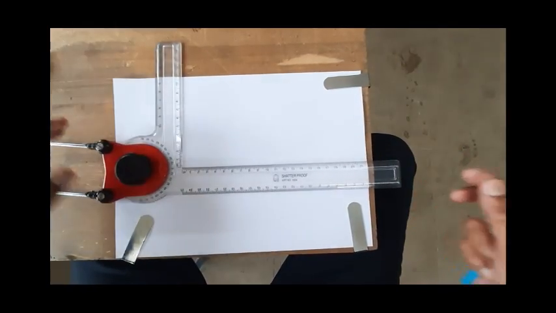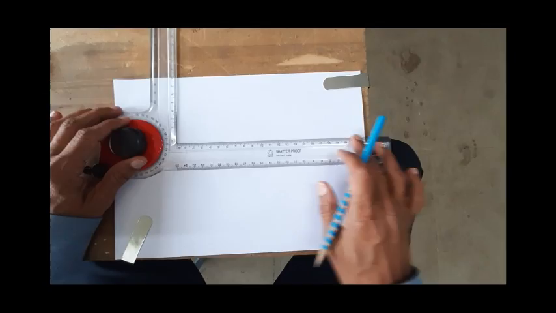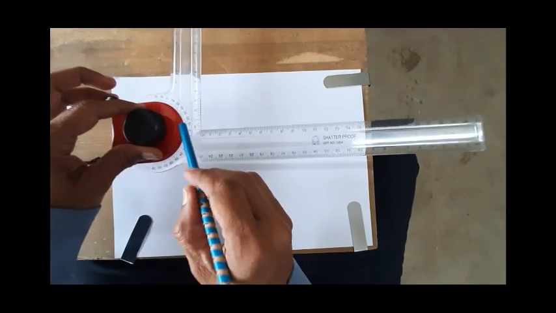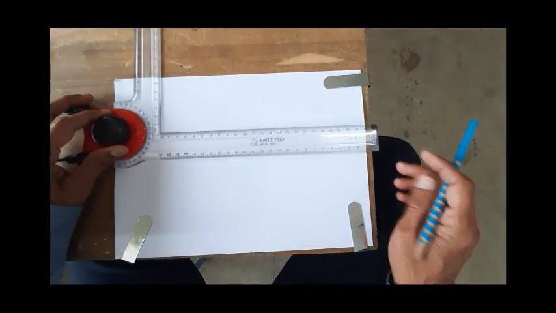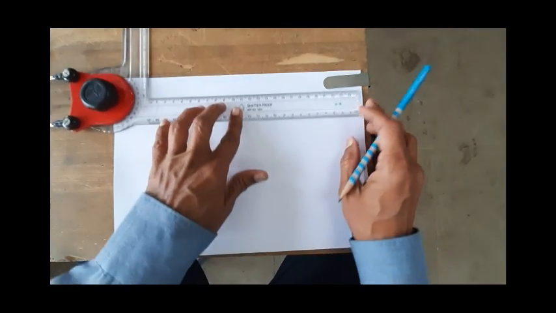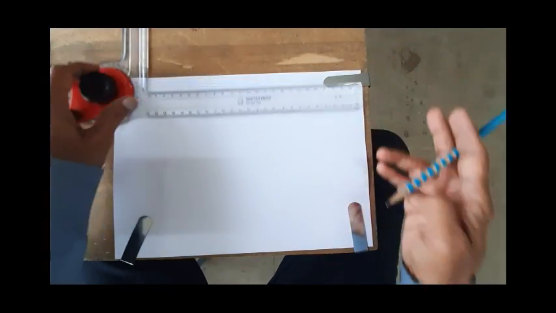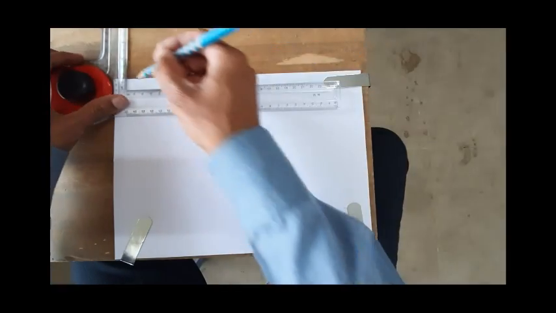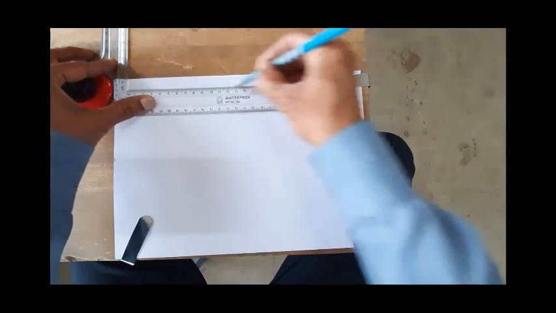Now you can see here this drafter's horizontal edge is matching with the edge of the paper and this line is matching with the 0. That means whichever line I am drawing by using this horizontal edge will be a horizontal line. Okay, so this way I am drawing the horizontal line. This can be very easily used for drawing the border.